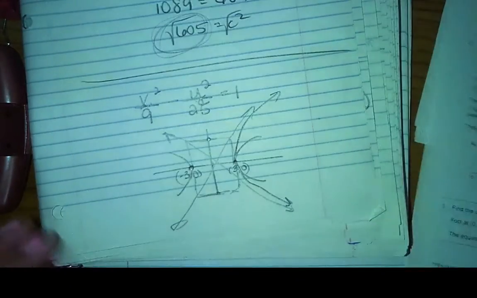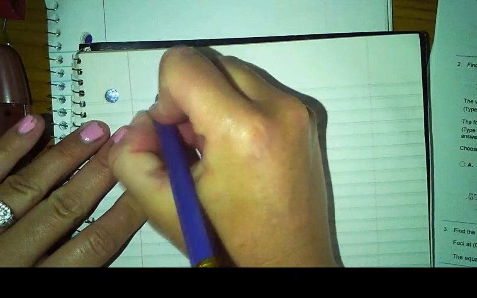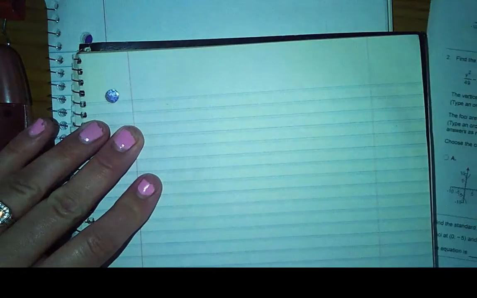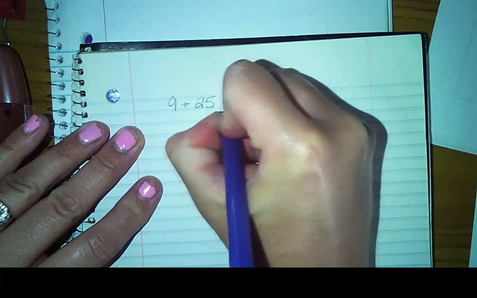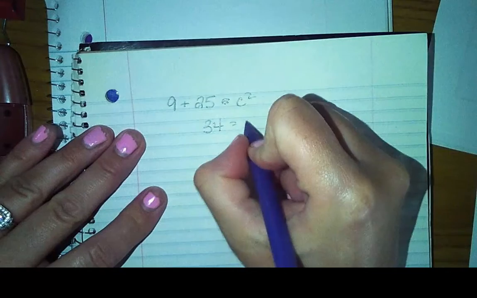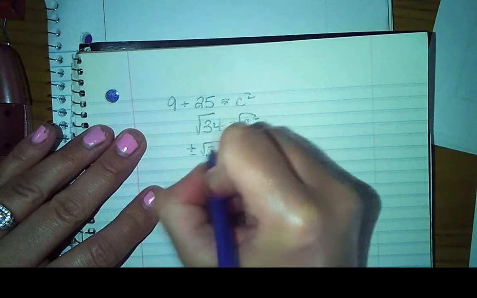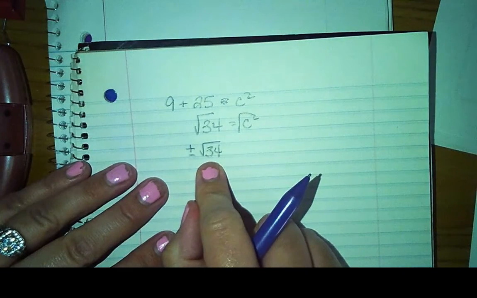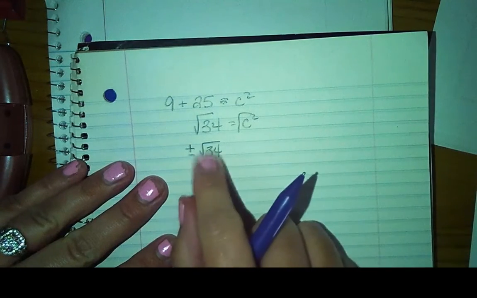So the foci, again, is a true Pythagorean relation. I've got an a squared and a b squared, which are, hang on, I just forgot what they were, 9 and 25. So a squared plus b squared equals c squared. 9 and 25 is 34, and that equals c squared. Take a square root, and you get plus or minus root 34. Well, the square root of 34 is almost 6, because the square root of 36 is 6.